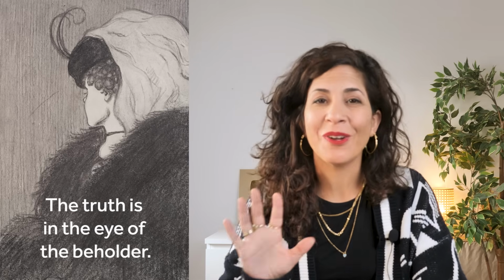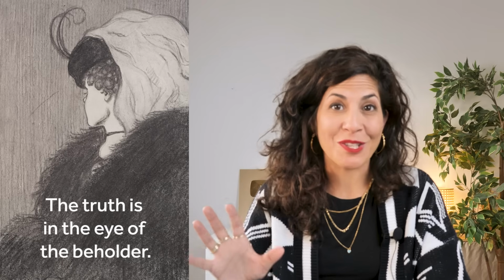Do you know this drawing? What do you see here? Do you see a young lady or an old lady? This is an example of the truth is in the eye of the beholder. The way you perceive something matters and changes your entire interpretation of the situation.